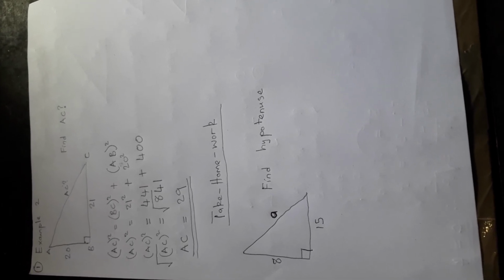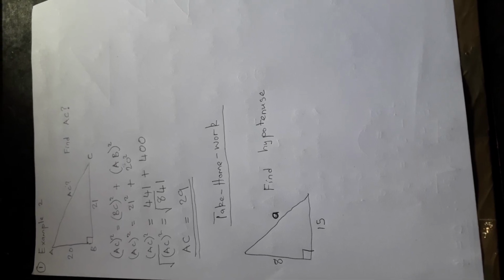So the second base application of the Pythagoras theorem, where we will be determining if a triangle is right-angled or not, will be the subject of the next lesson.